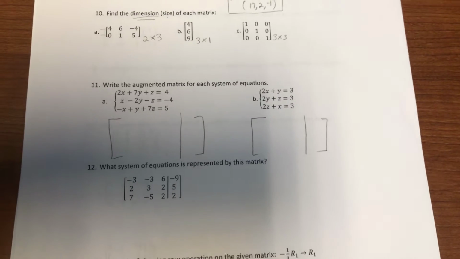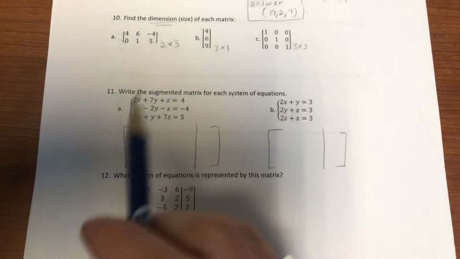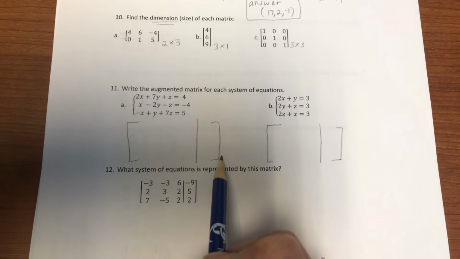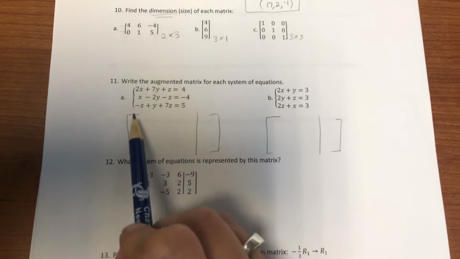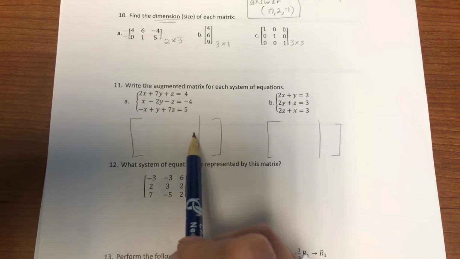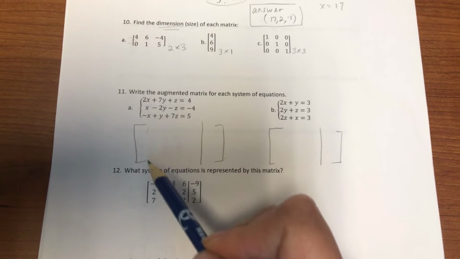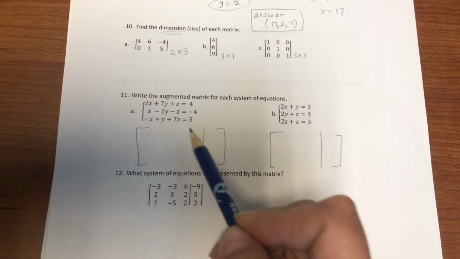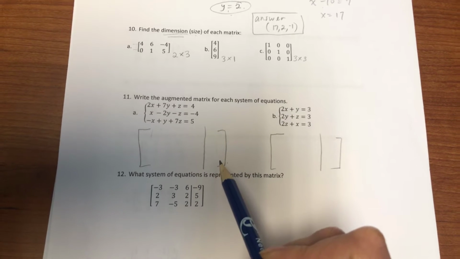Okay, so here we go with problem number 11, write the augmented matrix for each system of equations. I went ahead and set up my shell of a matrix so that I didn't have to worry about that. Here we're putting our elements in, and you're really just looking at the numerical coefficients. Be careful. This column will represent our x's, this column will represent my y's, and this column will represent my z's, and over here is going to be my constants.